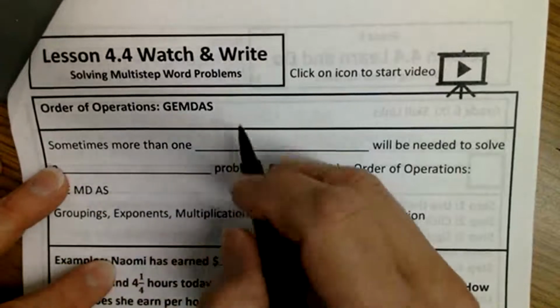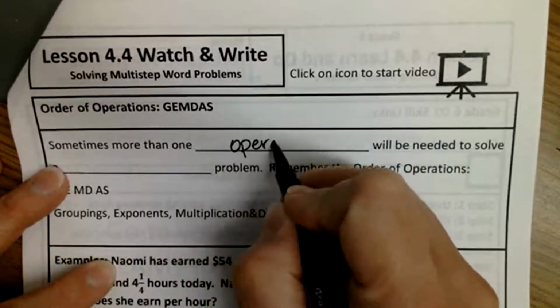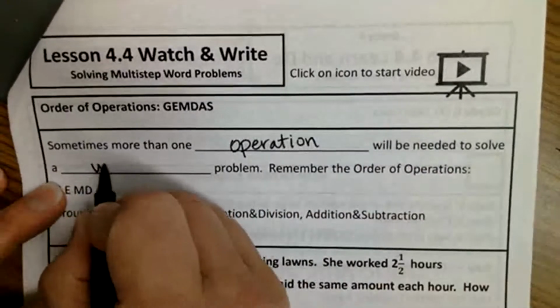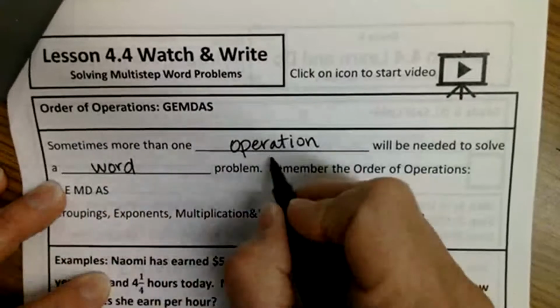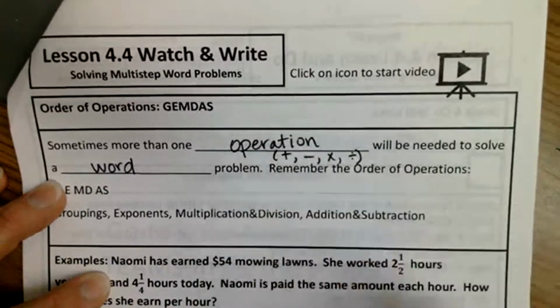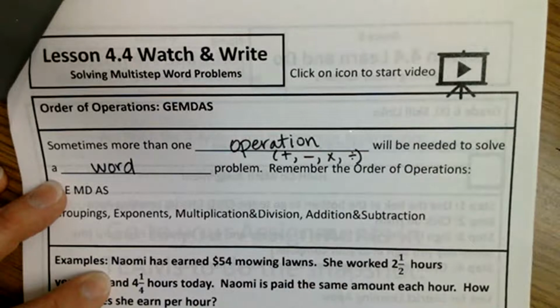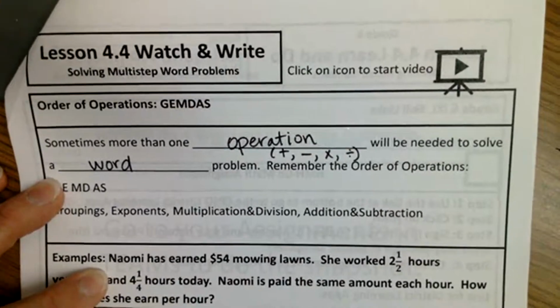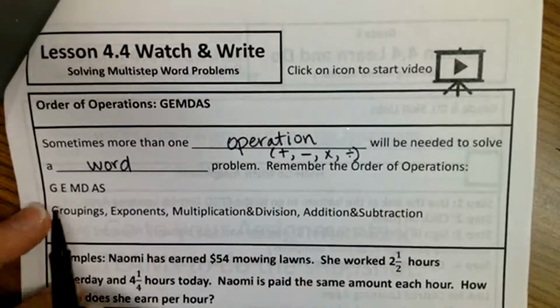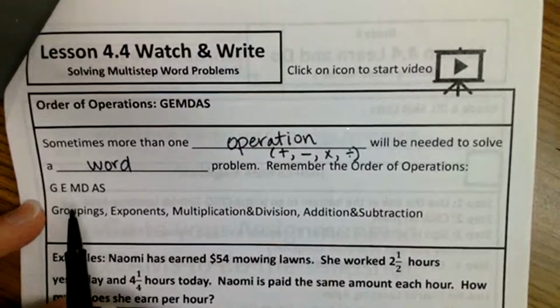Sometimes more than one operation will be needed to solve a word problem. Operations are addition, subtraction, multiplication, and division. Later on, we'll also add exponents, but for now, the operations are addition, subtraction, multiplication, and division. So the order of operations that we use in math can always be called GEMDAS.